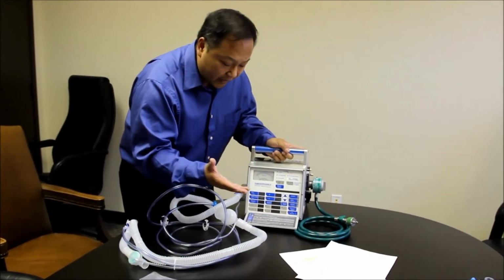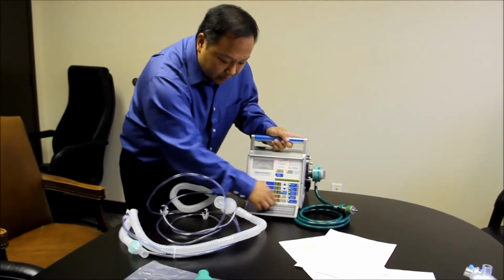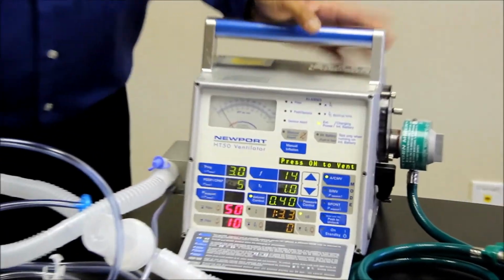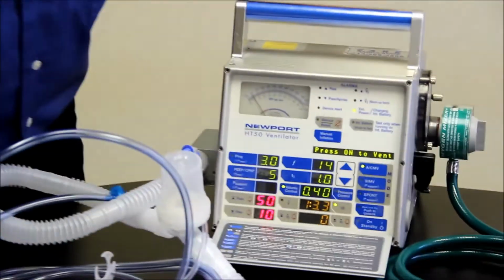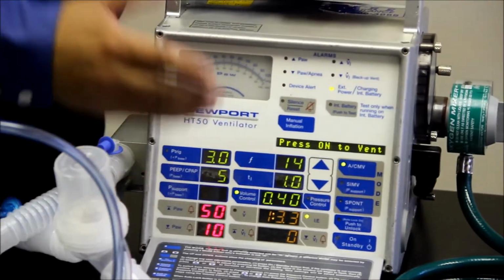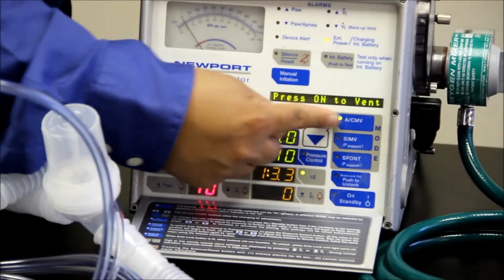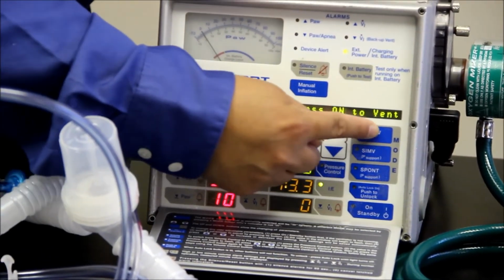Okay, so for that, I'm going to go ahead and turn the machine on, and I'm going to have to hook it up to this test lung so that it doesn't alarm too much. Okay, and so when they say AC, it's on AC mode right now. The green indicates that it's on AC mode.